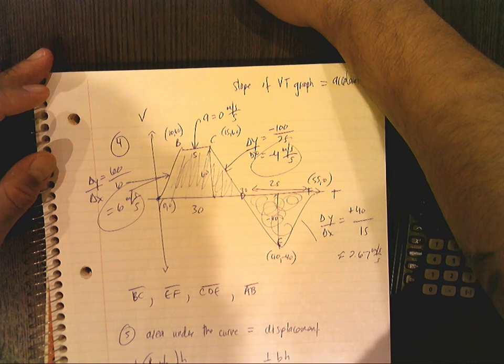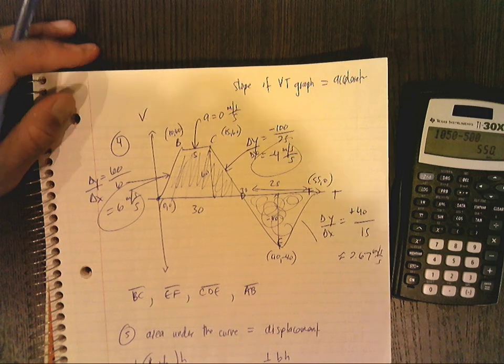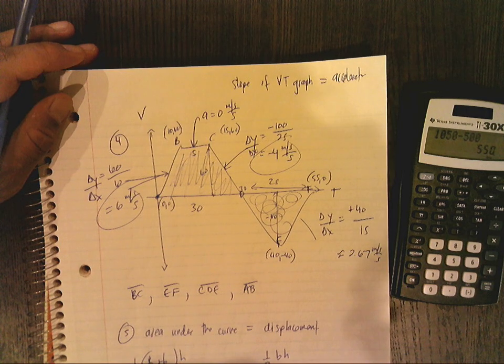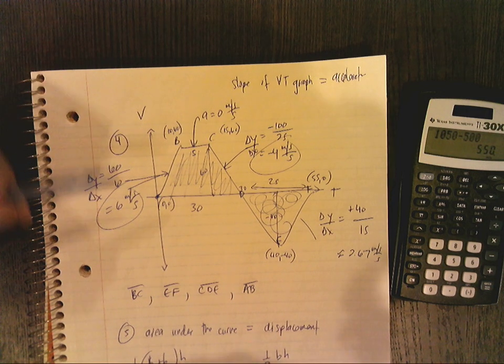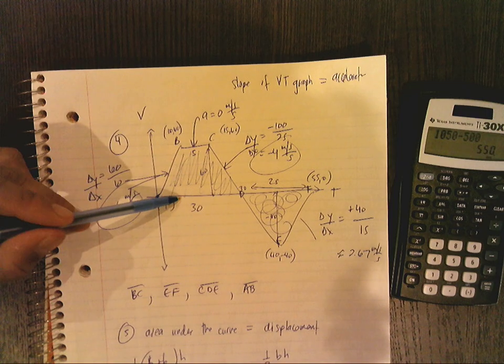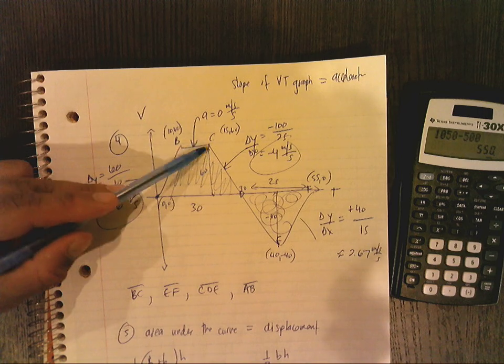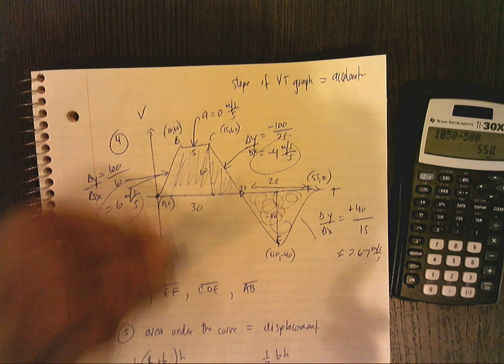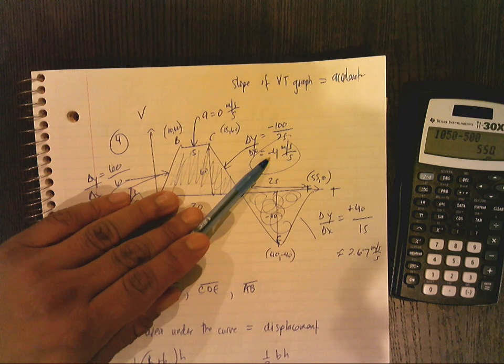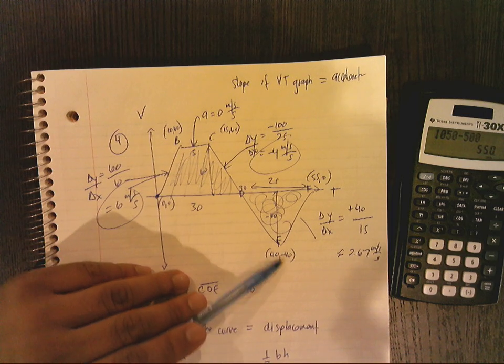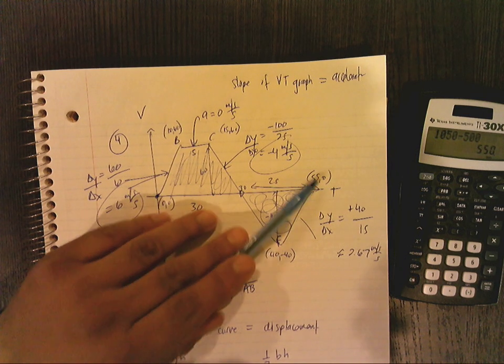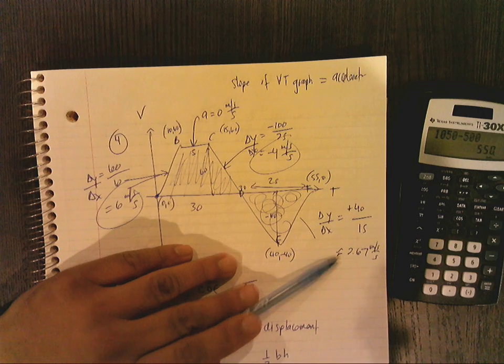And number 7, draw the corresponding acceleration versus time graph. Guess what? My acceleration from 0 to 10 seconds is a constant 6. Then it's 0 from 10 to 15 seconds. Then from 15 seconds to 40 seconds, my acceleration is a negative 4. Then from 40 seconds to 55 seconds, it's a positive 2.67.